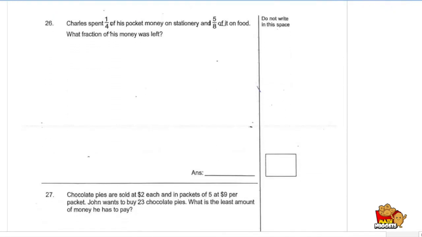Question 26, fractions question. Now for fractions questions, the first thing you need to check is whether the two fractions are referring to the same whole. This one says 1/4 of his pocket money, and this one says 5/8 of it. Now this it refers to what?